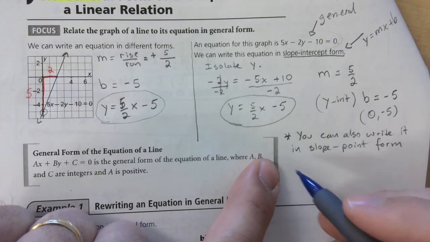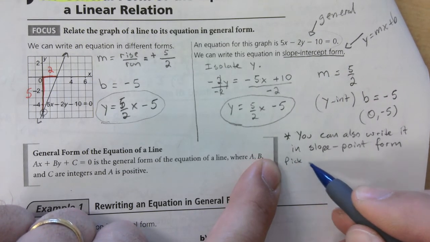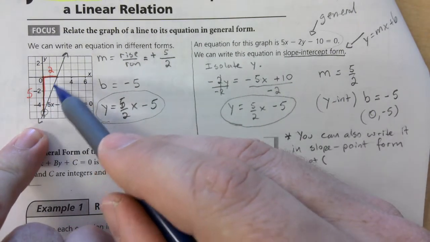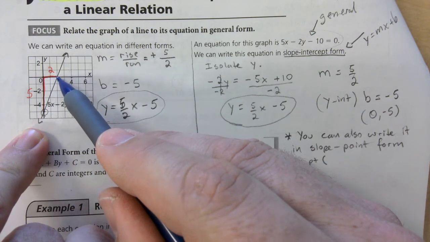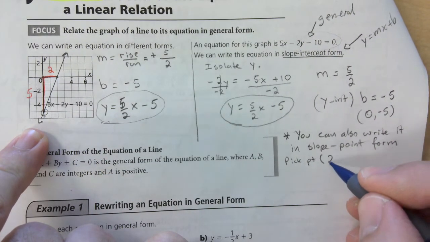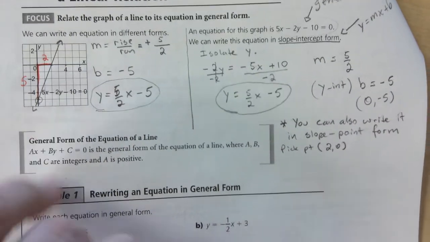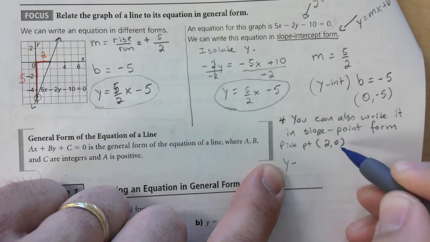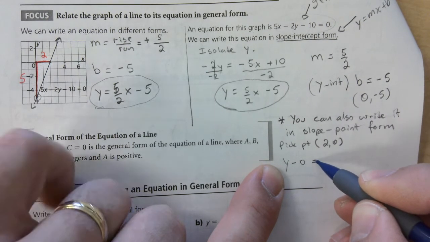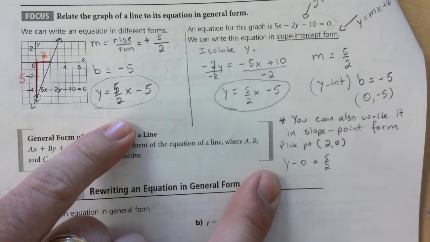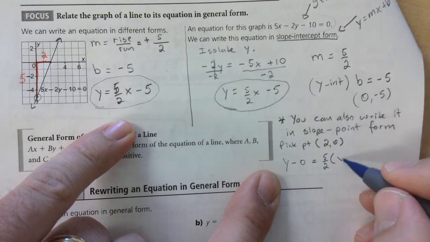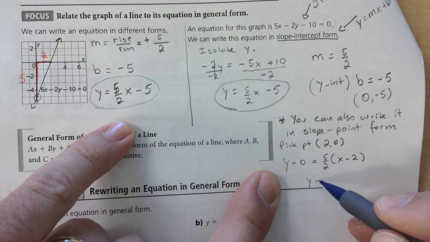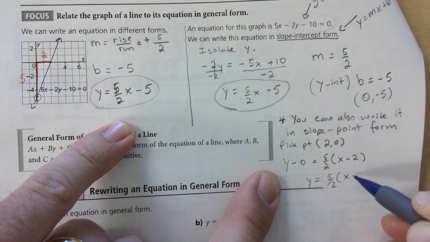And so we would go pick a point, and we're not going to pick the y-intercept. We're going to pick this point right here, which happens to be the x-intercept. This is 2, 0. So remember, it's y minus y1, which is 0, is equal to the slope we already determined, 5/2, and then it's x minus x1, which is that one. And this really just turns out to be y is equal to 5/2 x minus 2.